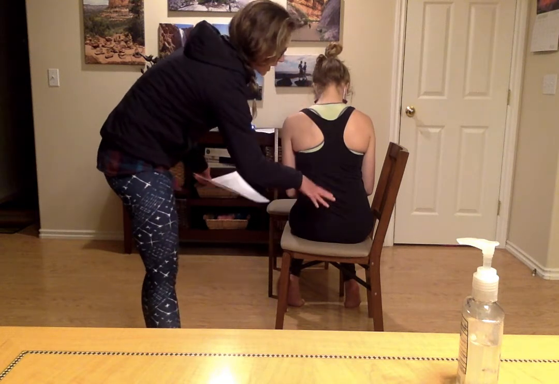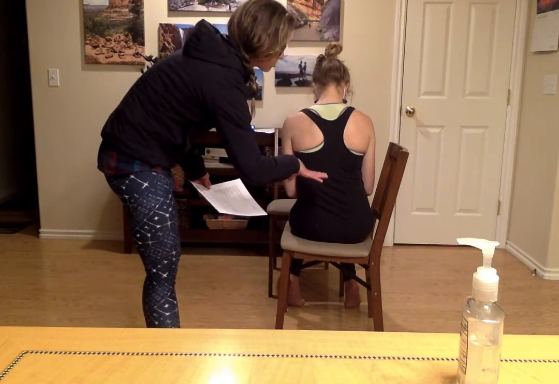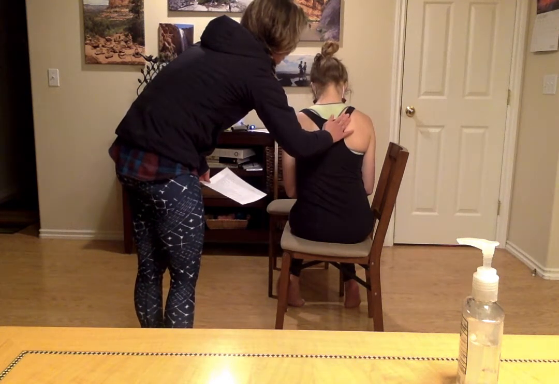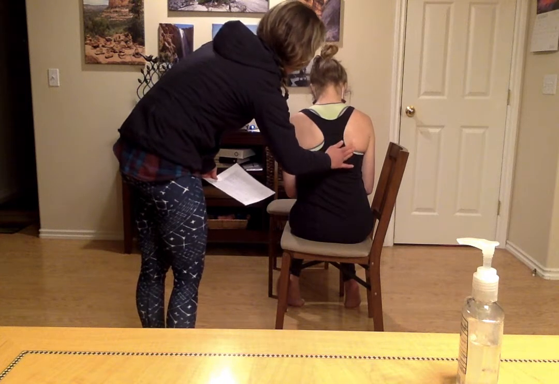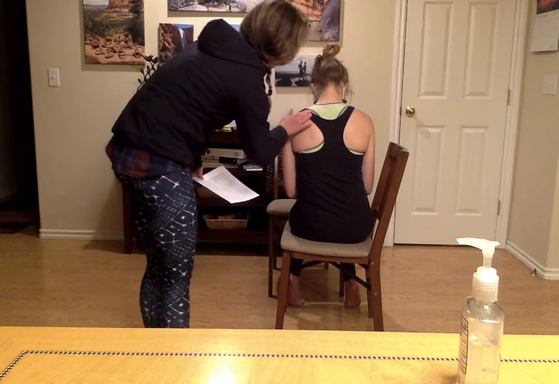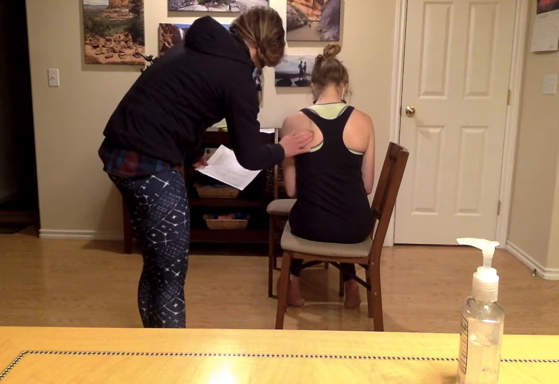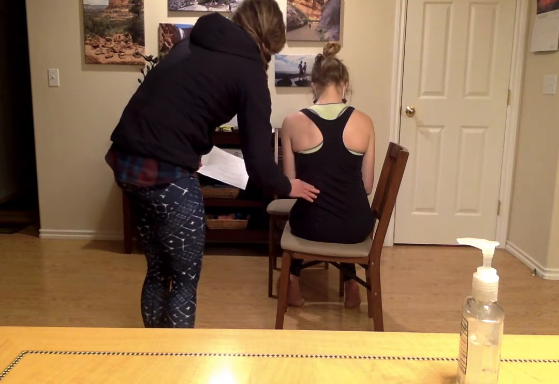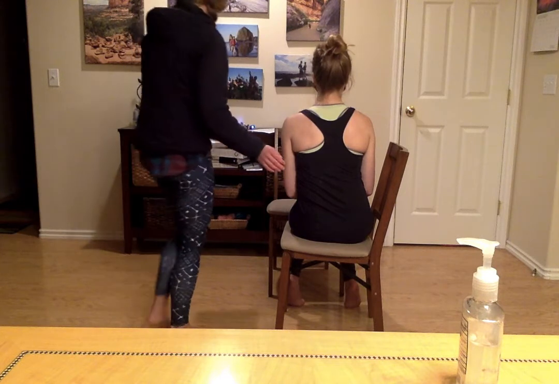And I would be looking at her skin, noting any hematomas or visual deformities. And then I'm going to palpate again. Just let me know if you have any pain. Any issues there? No pain. All right. Good. And then I'm also looking at the curvature and the alignment.